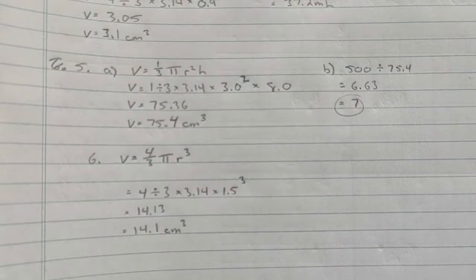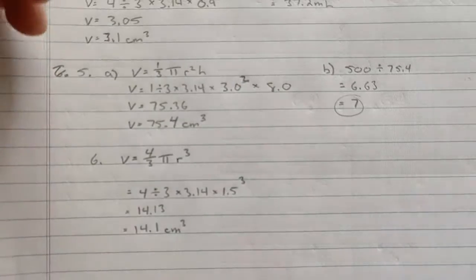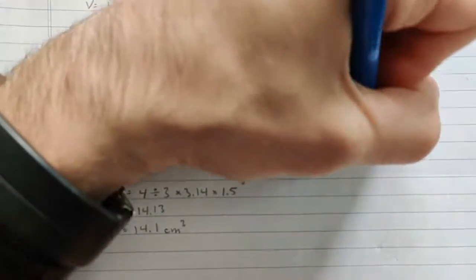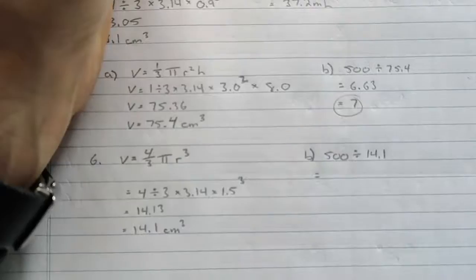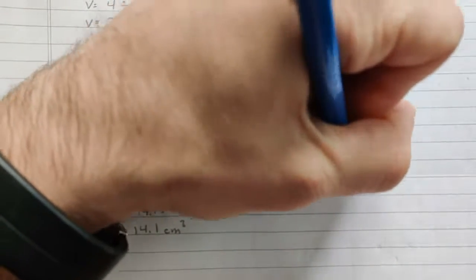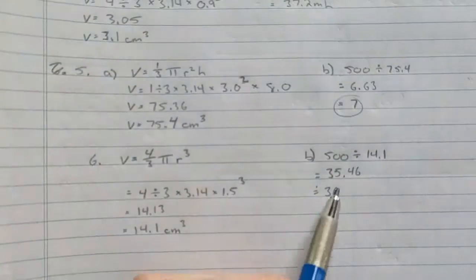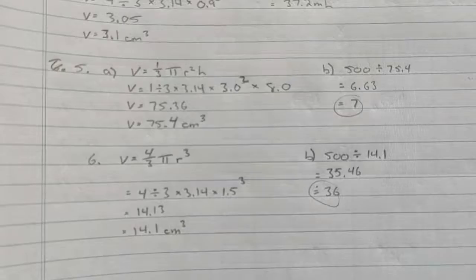And so now we want to know how many of the pellets Billy would typically eat for lunch. Billy typically eats the 500 cubic centimeters, so we just divide that by 14.1, and when we divide that out, we get 35.46. So he'd probably eat about 36 pellets approximately for lunch. So that would be question number 6.